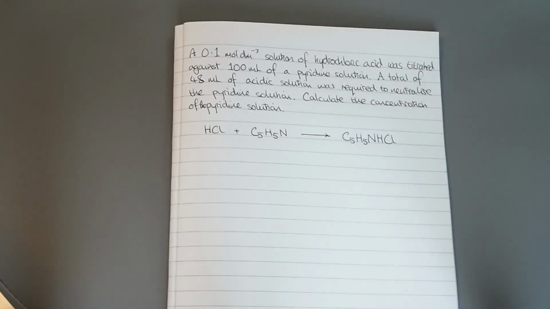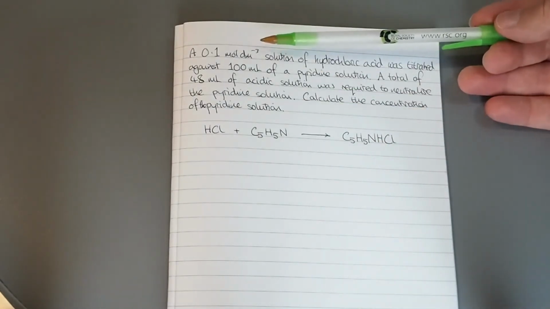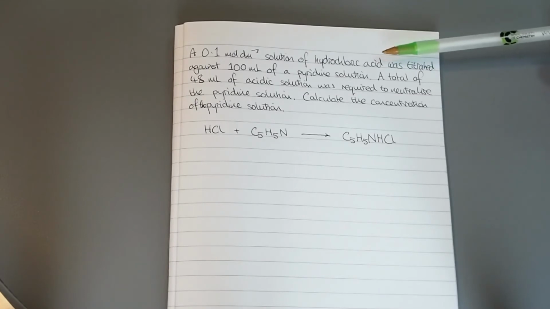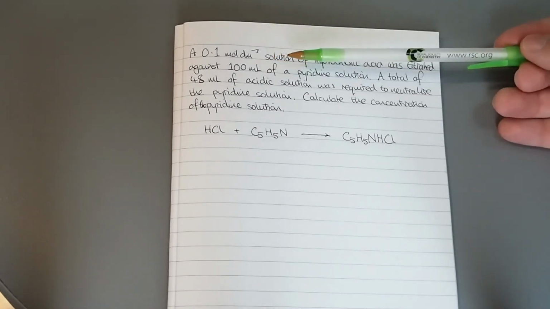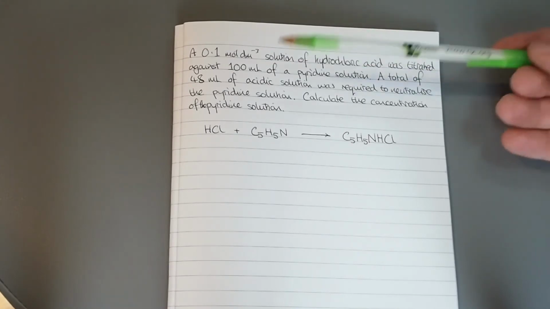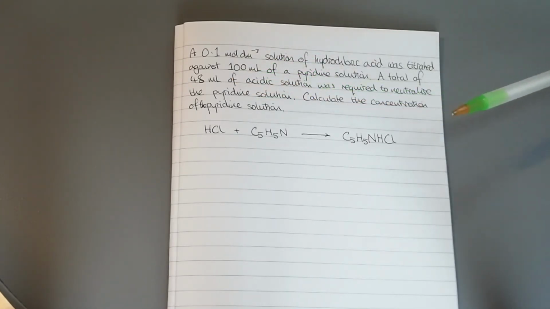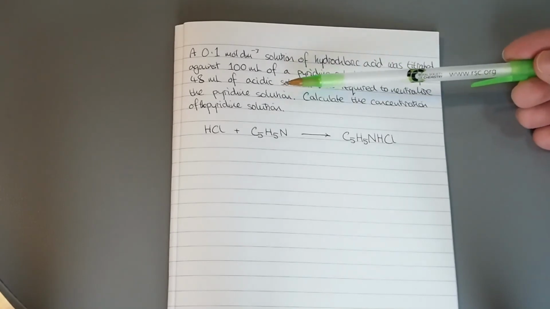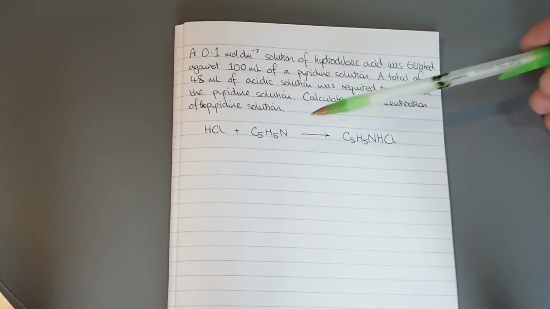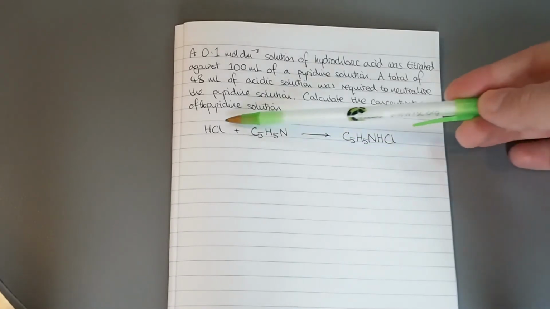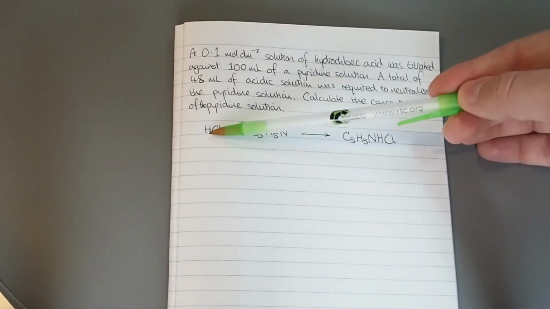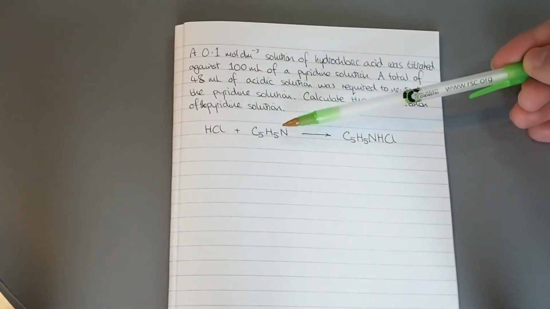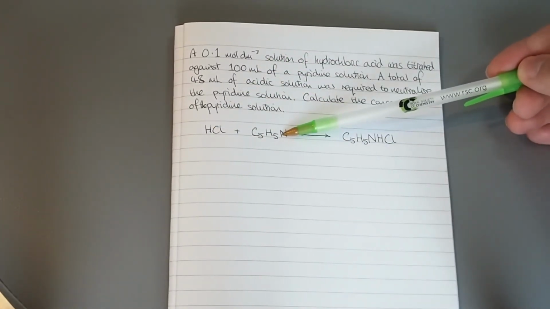So once again, we've got a slightly unfamiliar compound here, which is pyridine. But we don't need to worry about that because we're given the formula. So a 0.1 mole per decimeter cubed solution of hydrochloric acid was titrated against 100 millilitres of a pyridine solution. A total of 48 millilitres of acidic solution was required to neutralise the pyridine solution. Calculate the concentration of the pyridine solution. And here we're given the equation, and all we really need to know from here is that one molecule of HCl reacts with one molecule of pyridine.